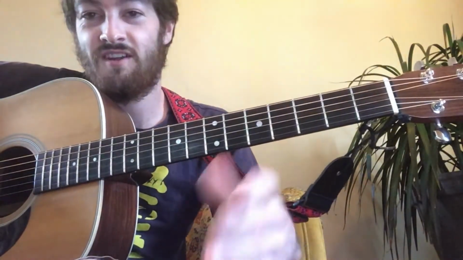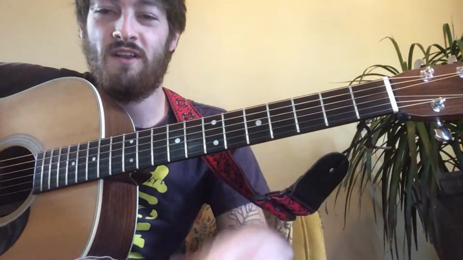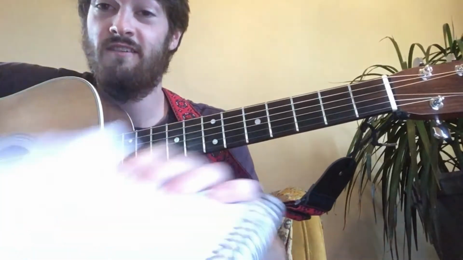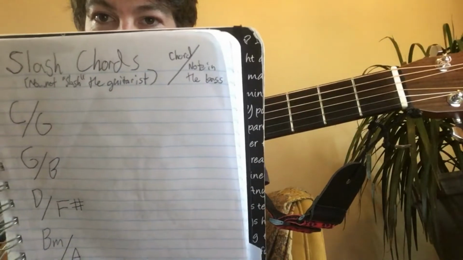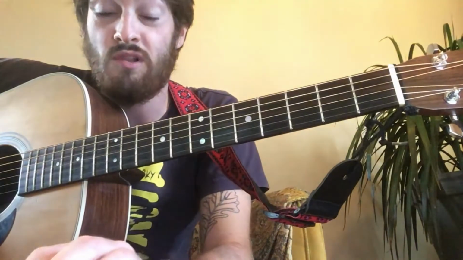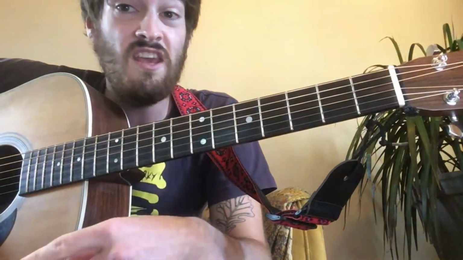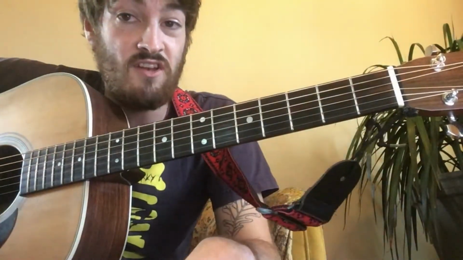All right, guitar's not perfectly in tune, but that's okay for this. So we're going to make C over G. What does that mean? Well, the chord is above the slash, and the note that is in the bass is below the slash. So for C over G, we've got to find a voicing, or a way of organizing the notes, to get that G on the bottom.